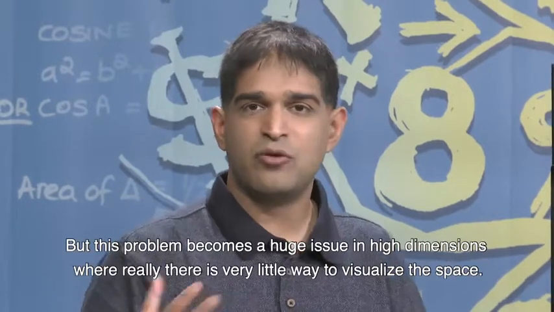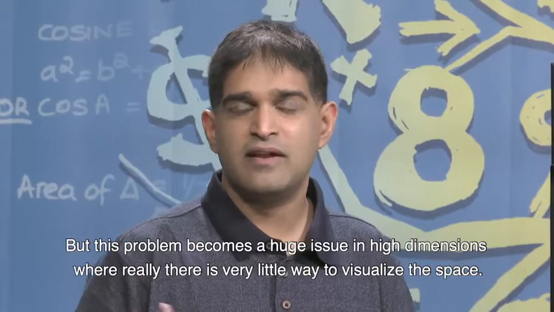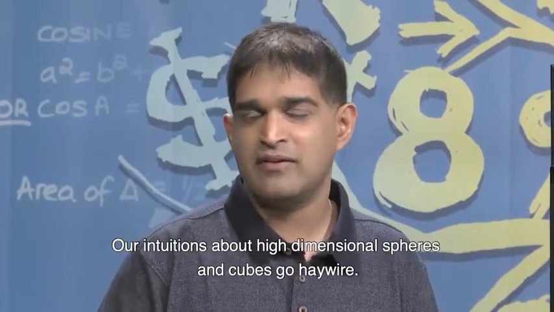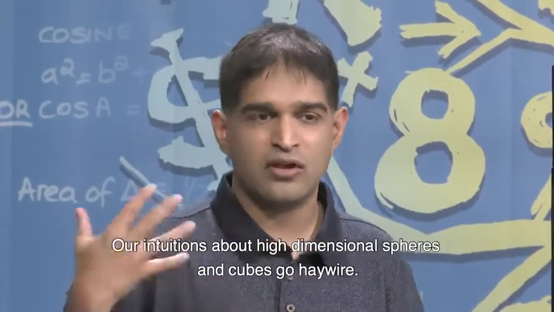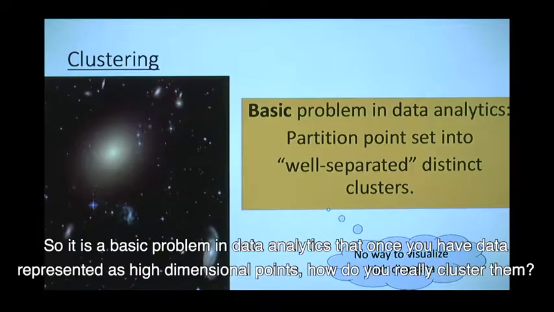But this problem becomes a huge issue in high dimensions, where really there is very little way to visualize the space. Our intuitions about high dimensional spheres and cubes go haywire. So, it is a basic problem in data analytics: once you have data represented as high dimensional points, how do you really cluster them?